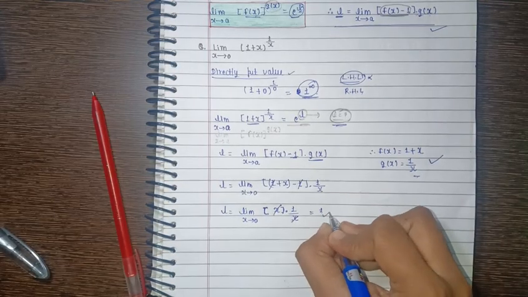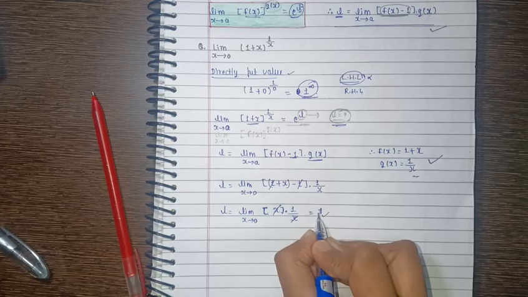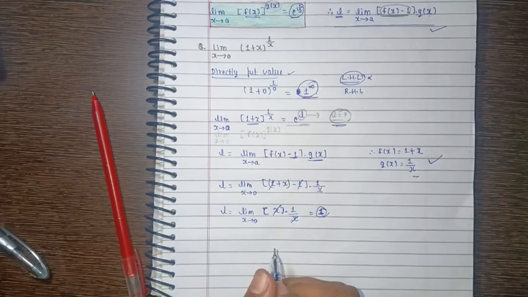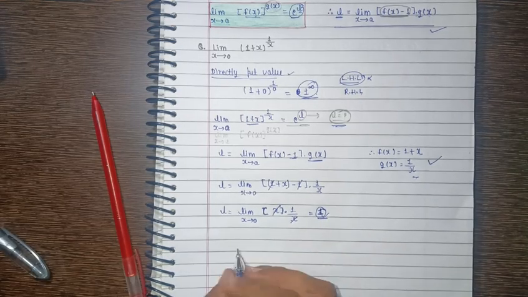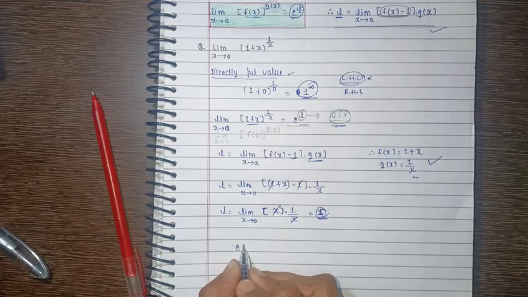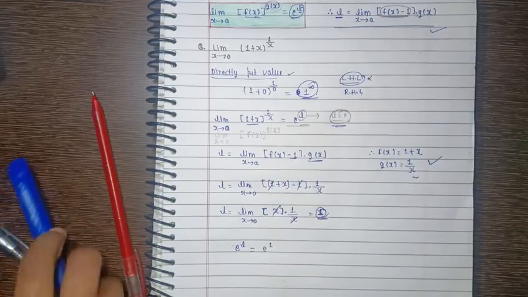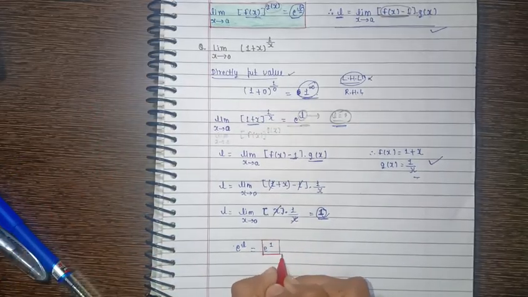Remember this: our question's answer is not 1, but 1 is our L value. Our variable L value is 1, but our question's answer is e raised to the power L. Since L is 1, our answer is e raised to the power 1.